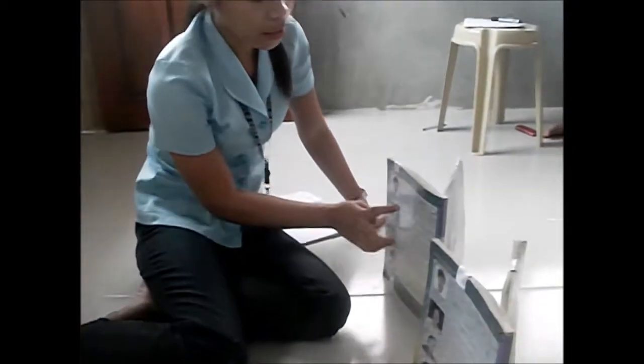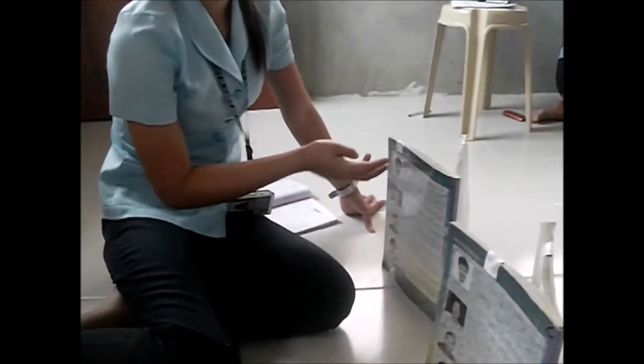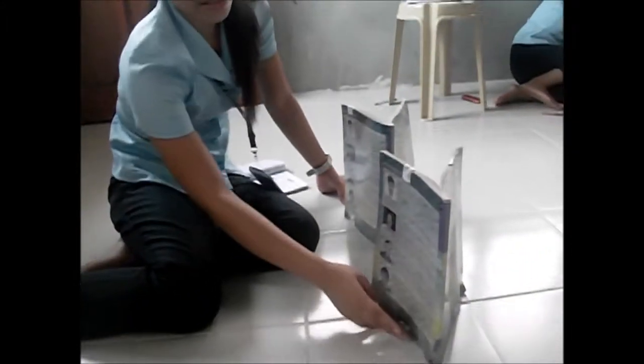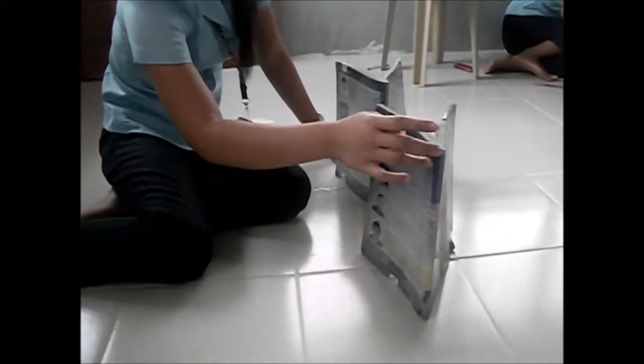Theorem number 16, we have to prove here that the dihedral angle, this plane minus this line and minus this plane, is equal to the dihedral angle, this plane minus this line and minus this plane.